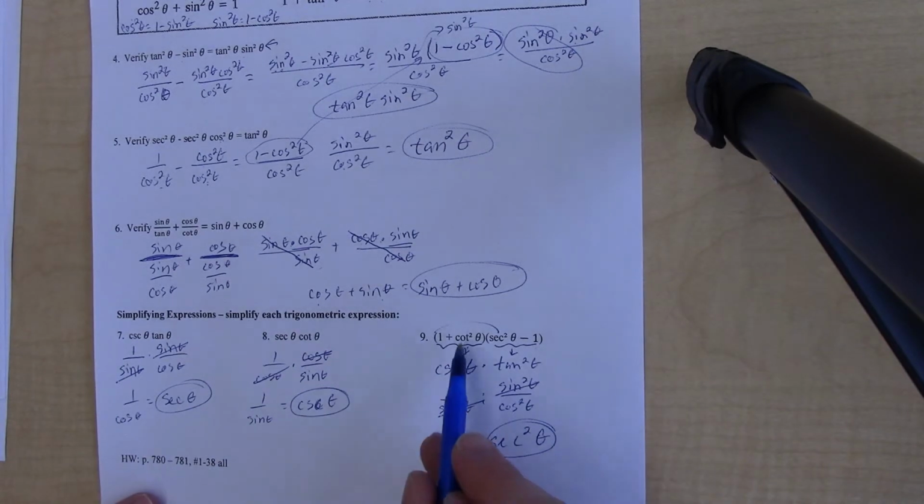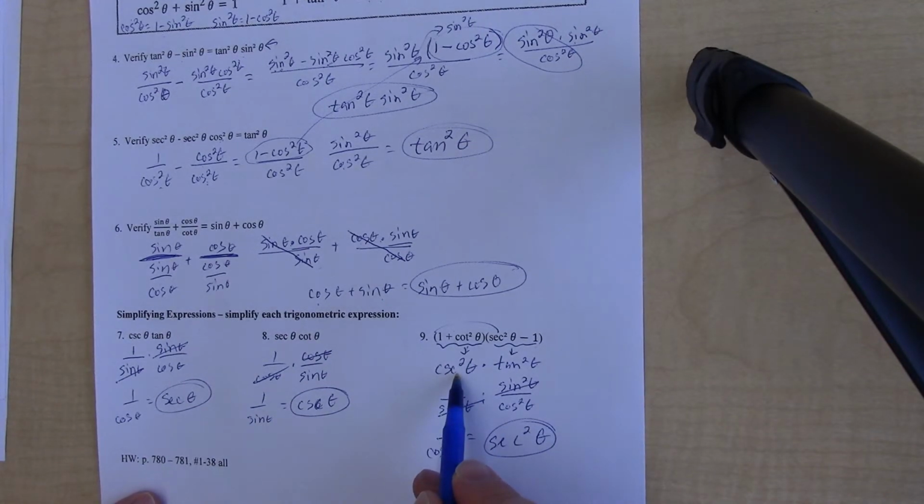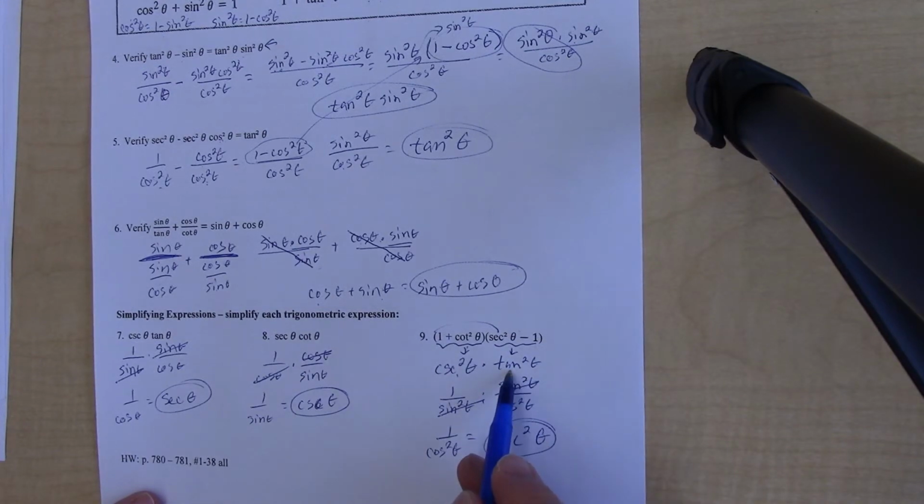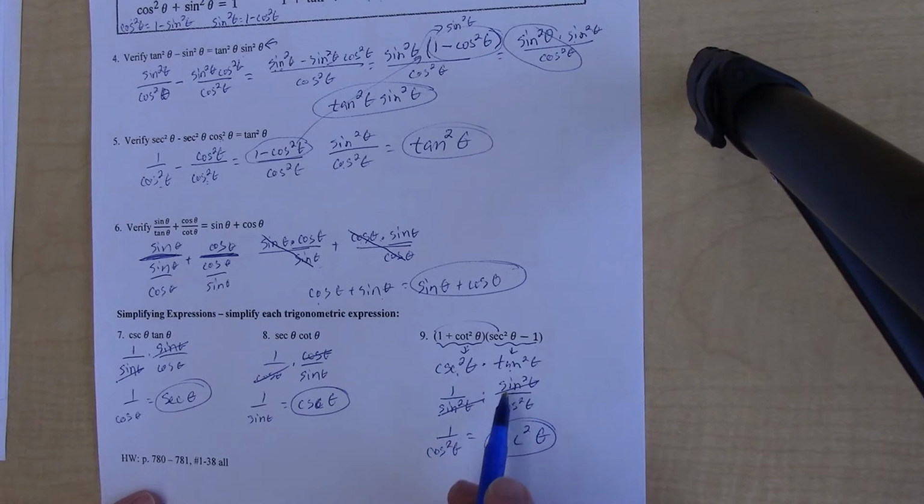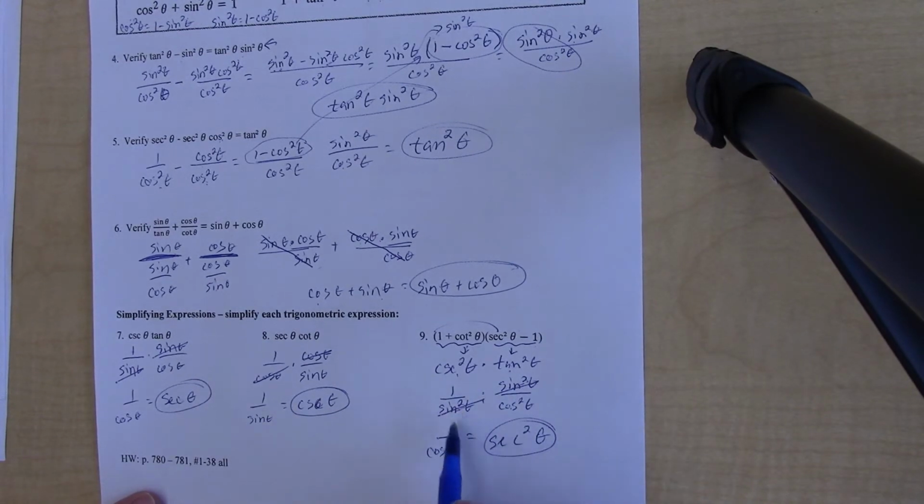Okay, again, I'll run through it. This, because of what I have written above, changes to that. This, if I take what I have written above and subtract the 1, I get tangent squared. Tangent is sine over cosine. Cosecant is 1 over sine. Cross cancel. 1 over cosine squared is secant squared.